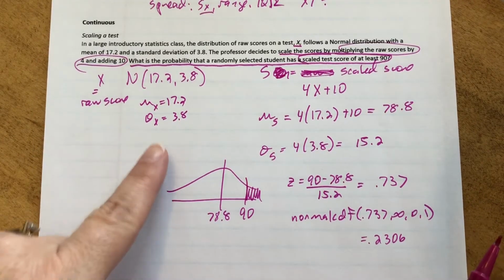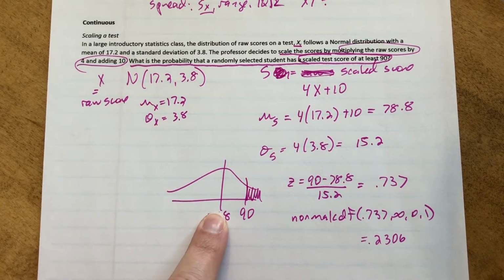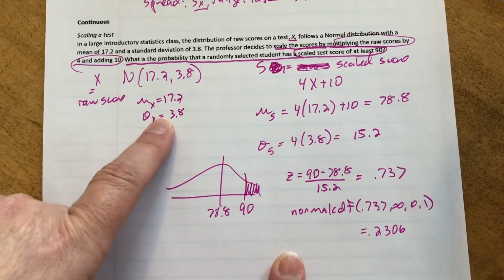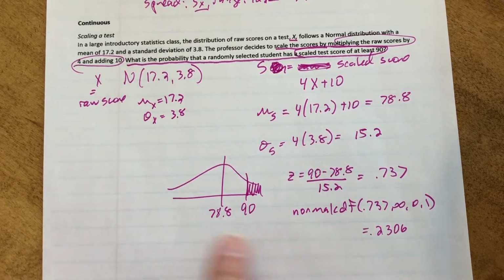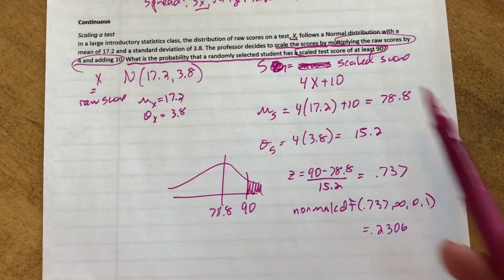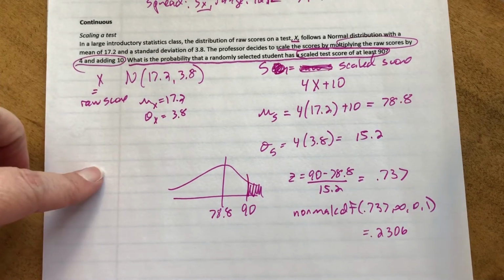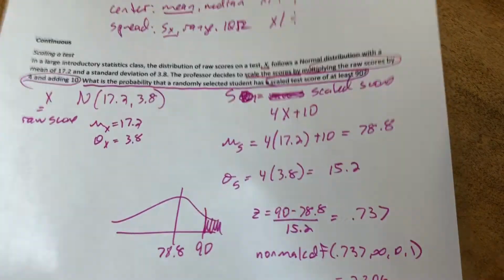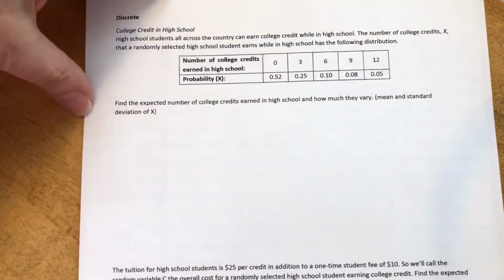So again, starting with just the raw score, I couldn't put 17.2 here and compare 90. That would be a lot of standard deviations, and the probability would end up being 0. So I have to transform the raw score into the scaled score, but the transformation is exactly the same. All right, so this is continuous. Let's do one with a discrete random variable, and you'll see it's pretty much the exact same thing, sort of.